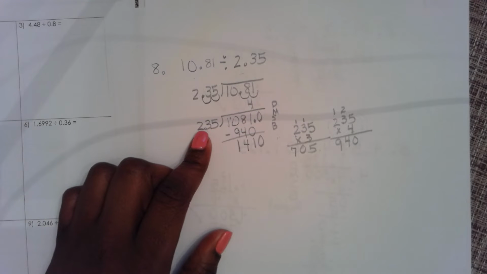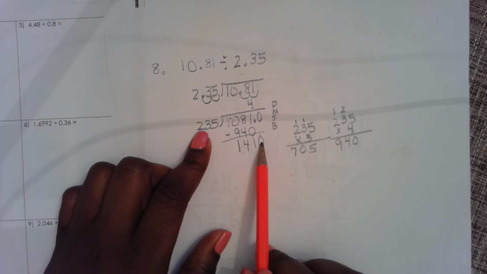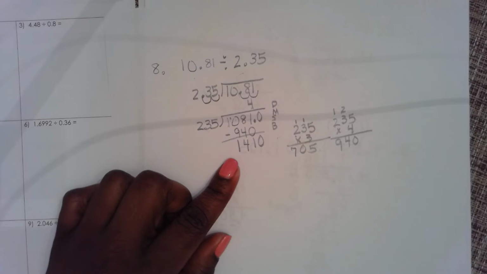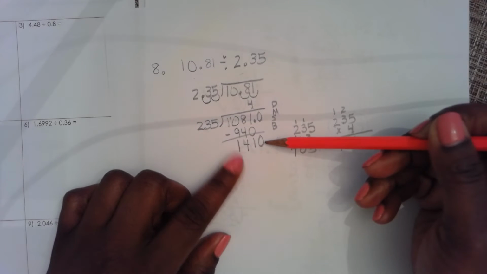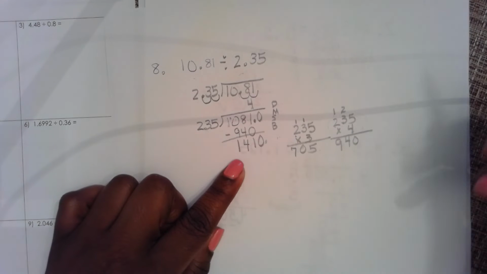So now I have, and I brought down the 0 because we subtracted. Now I have a 0 to bring down, so I brought it down. Okay, so we have 1,410. Well, now it's back to division.